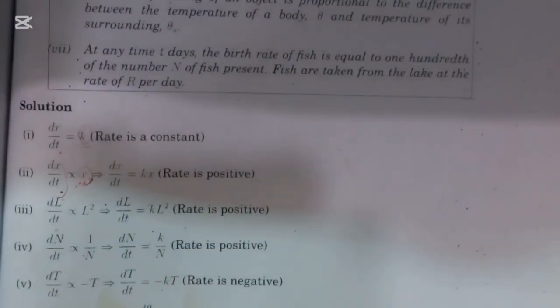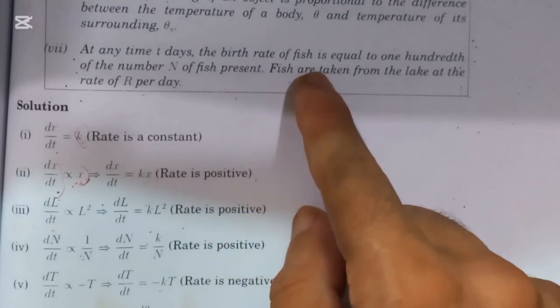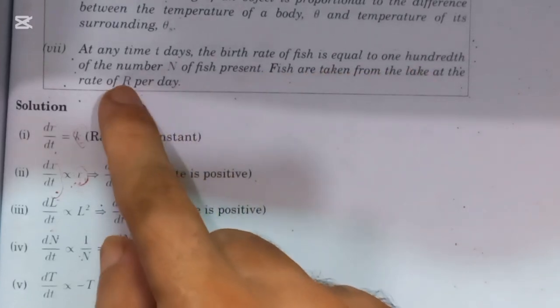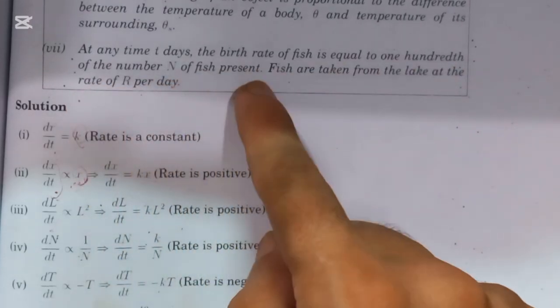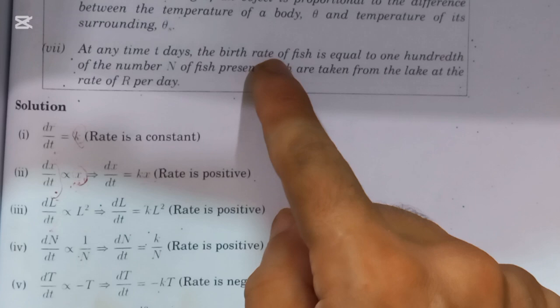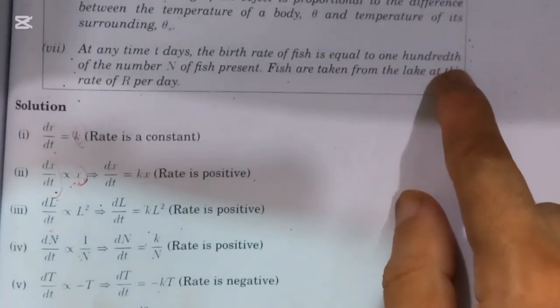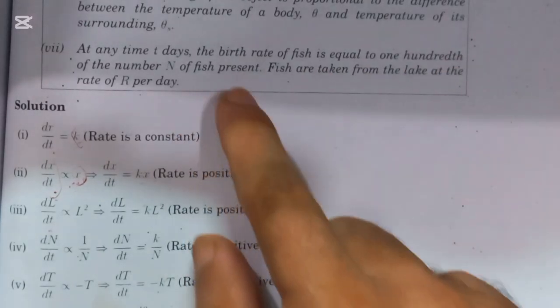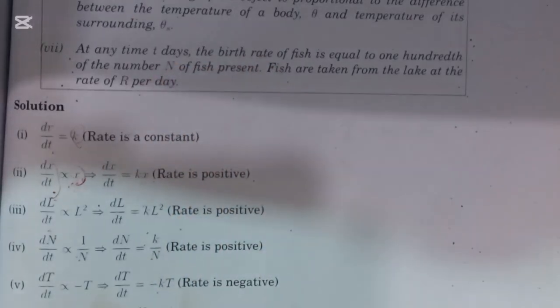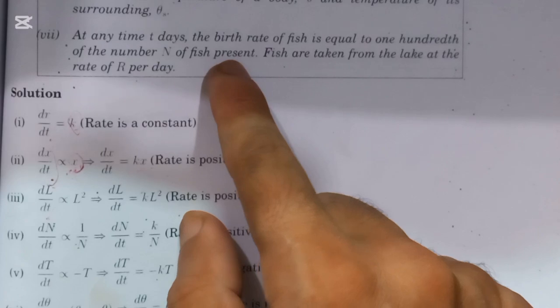Next, the last part: at any time t days, the birth rate of the fish is equal to one hundredth of the number n of fish present. So dn over dt will be proportional to n by 100, because one hundredth of the fish present is given. At any time, the birth rate is equal to one hundredth of the number of fish present.